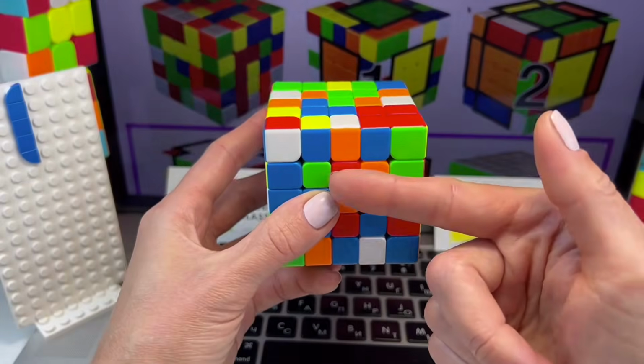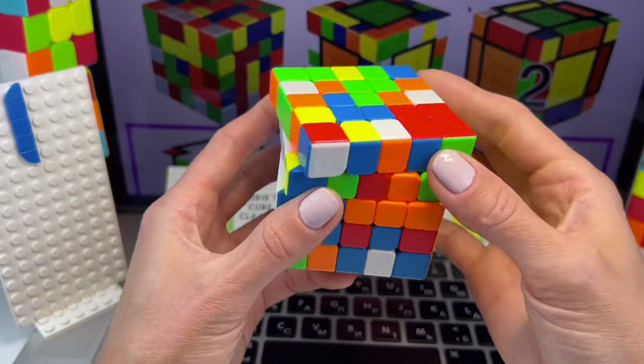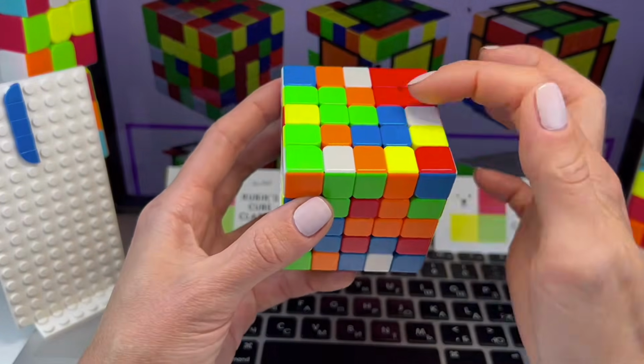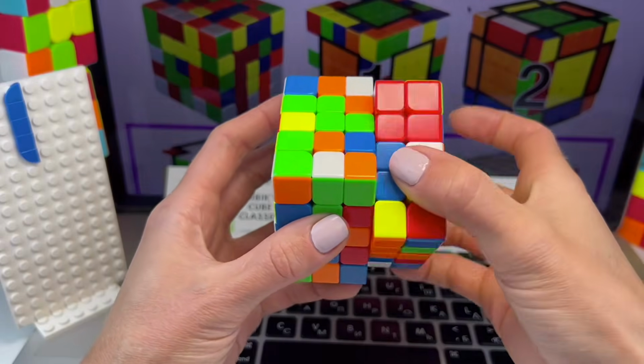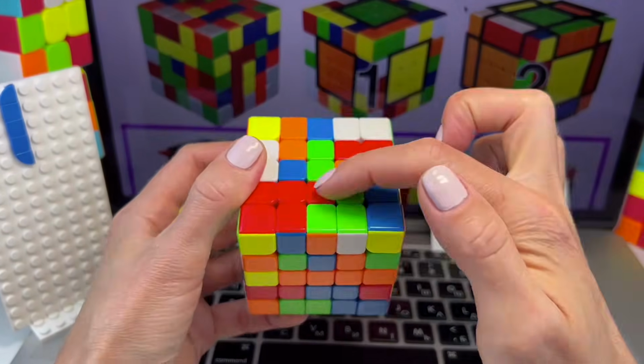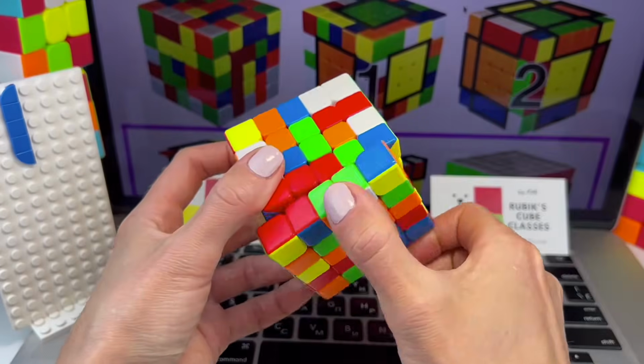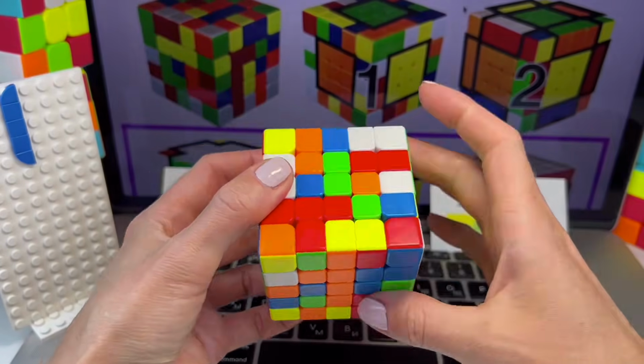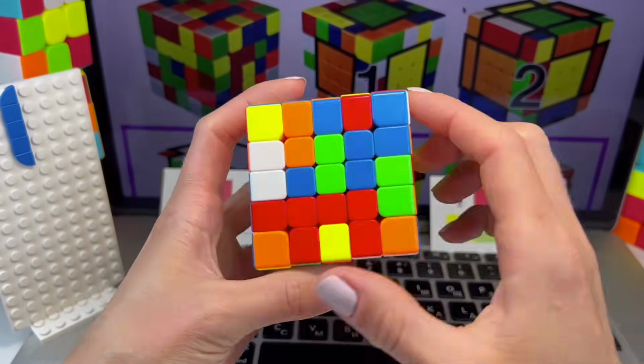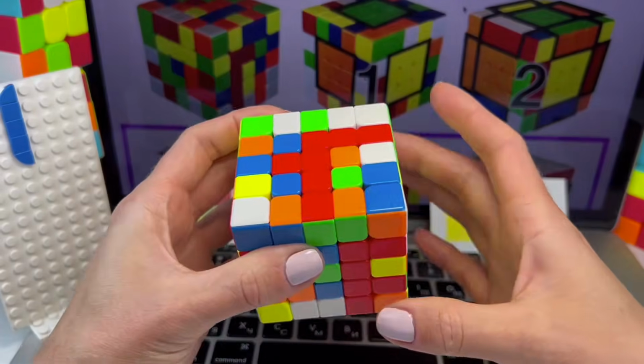I have a red one here. We can easily combine it together. Like this here, we have 2 pieces, and now we'll combine it with this piece, the whole line is ready. We rotate and move it to the red side.